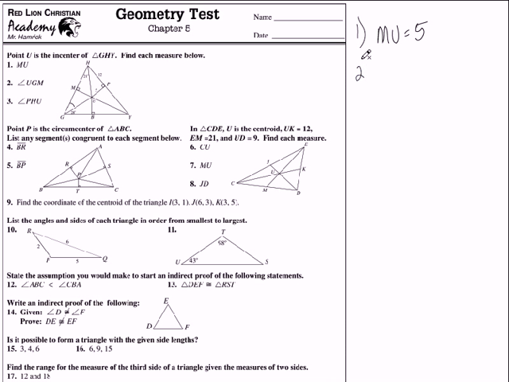So number 2. Alright, pretty simple. Angle UGM is also 28 degrees. So there's really no work to do. It's just a matter of understanding that to find the incenter, you bisect this angle. Alright, let's look at the next one.